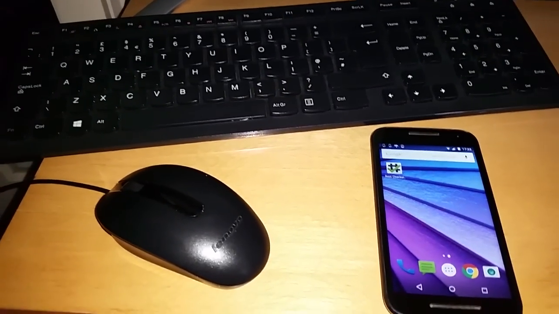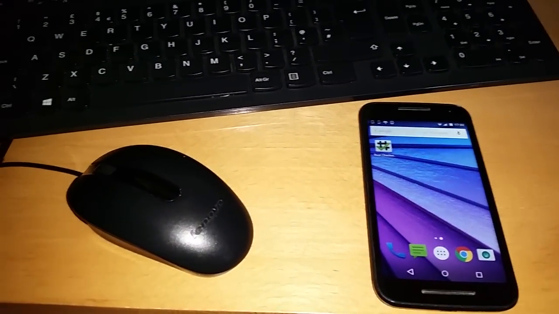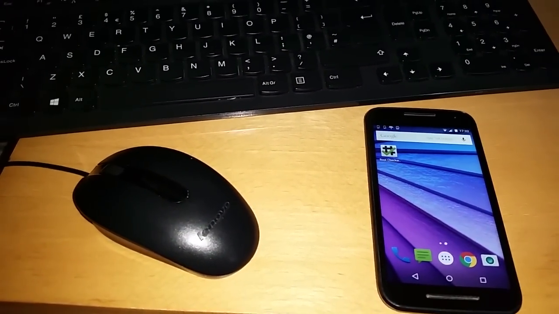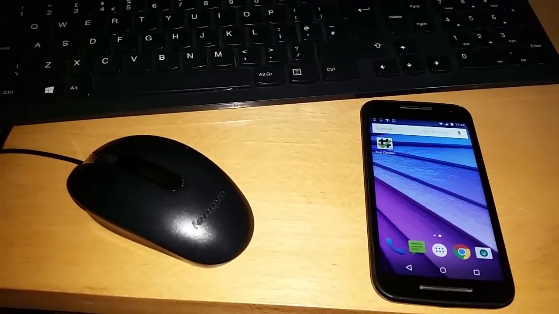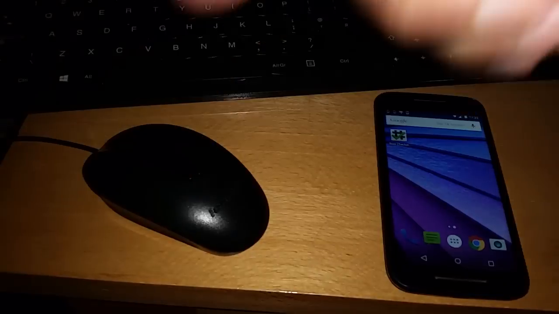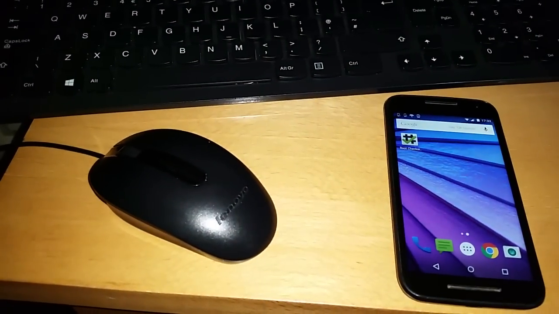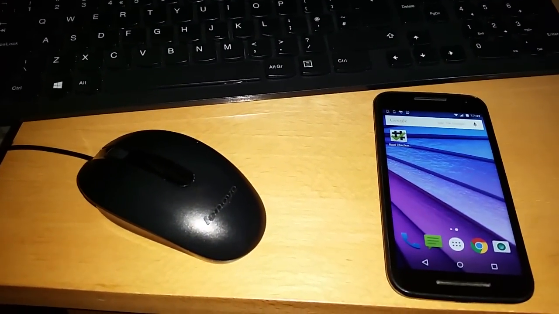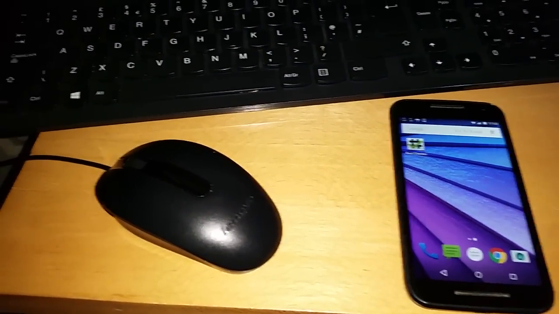First requirement, you'll need to have an unlocked bootloader. So if your bootloader is locked, you'll need to unlock it. If you don't know how to unlock it, you can follow my simple tutorial on how to unlock the bootloader. I'll leave a link to it in the description down below. Check it out, follow that video, and you should have an unlocked bootloader within 5 to 10 minutes.